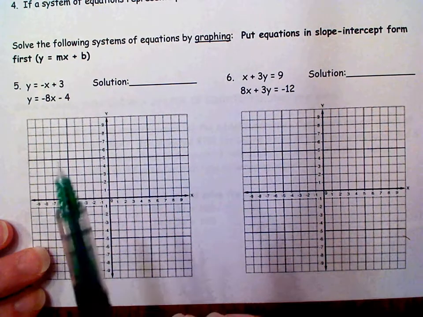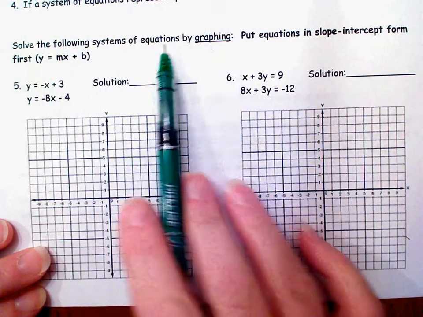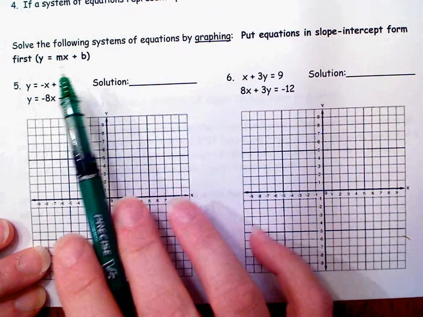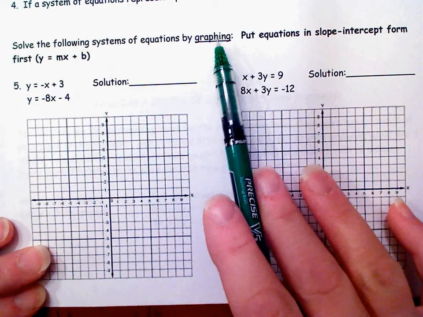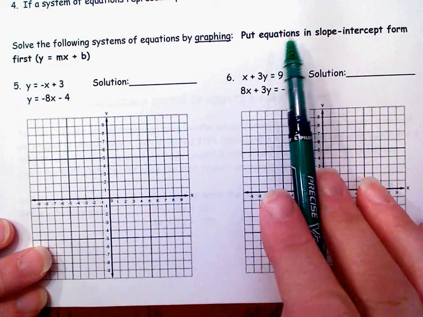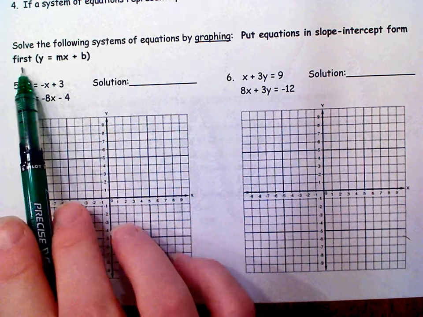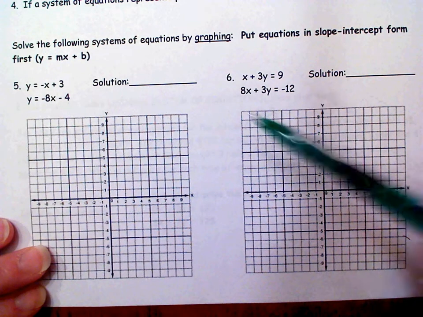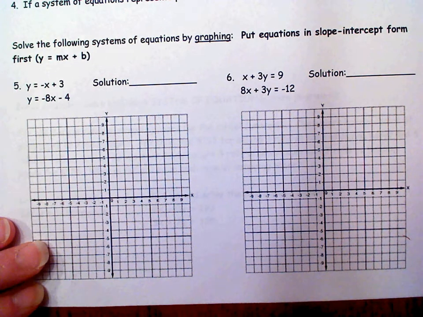For number 6, we're still solving the system of equations by graphing. Remember, this hint in bold won't be on your test, so you'll just have to know when you're solving by graphing that you need to put your equations in slope-intercept form, which means you need to get the y by itself. So on number 6, neither one of these are in slope-intercept form yet.